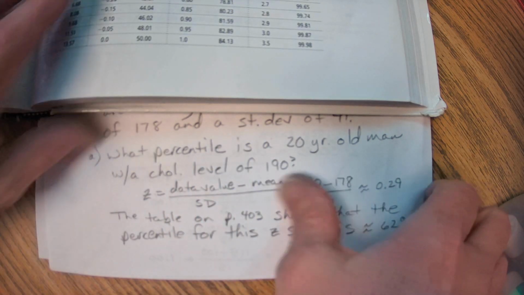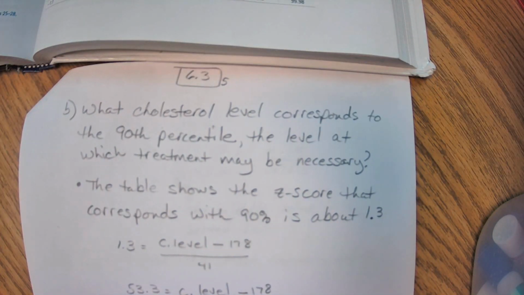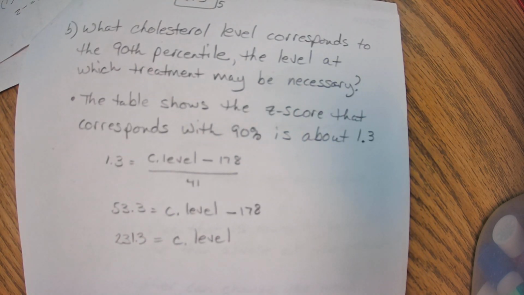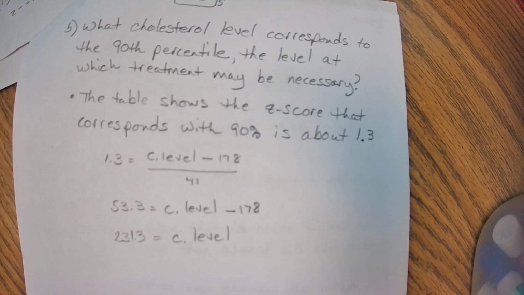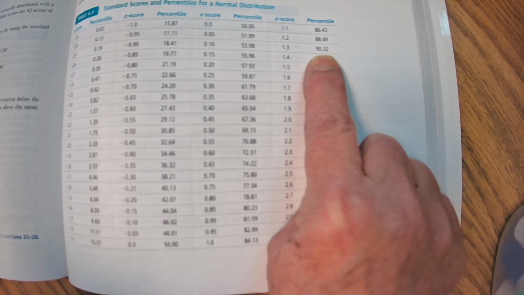And then the second part of this question is what cholesterol level corresponds to the 90th percentile, the level at which treatment may be necessary. So again, we're going to look at the table, and we're looking for a percentile of 90, which is about right there. So we're looking at 1.3 for the z-score.